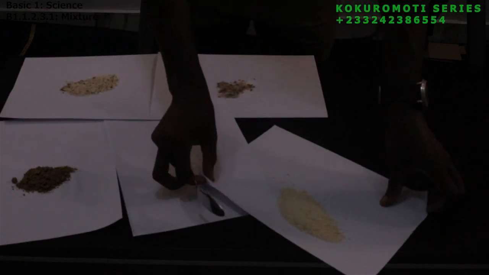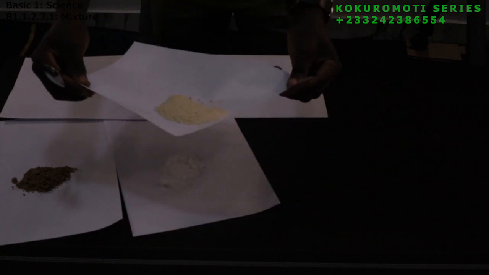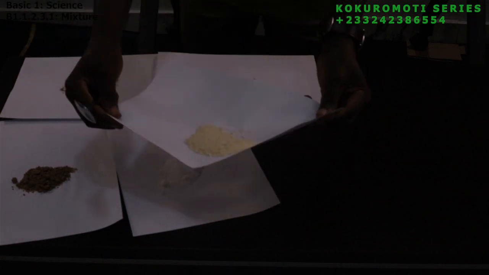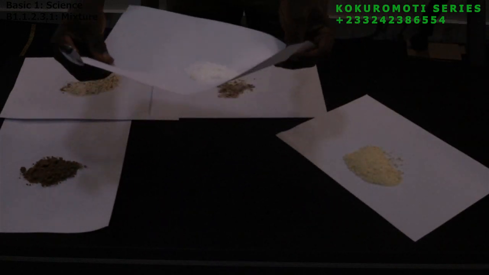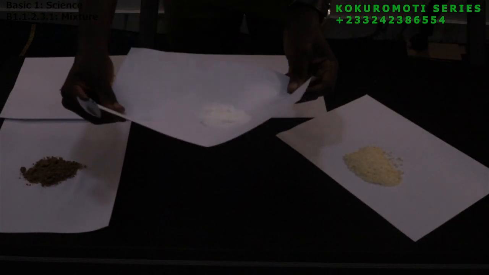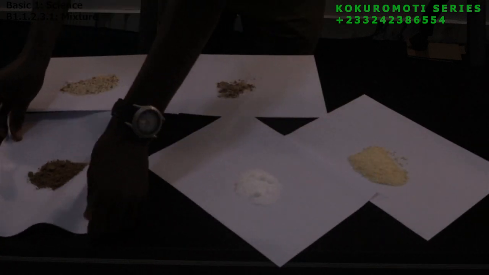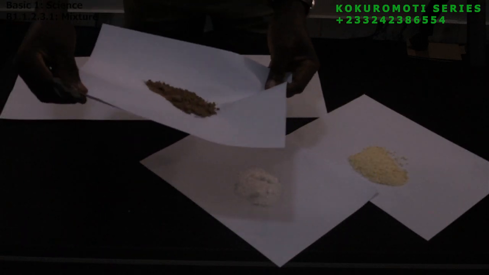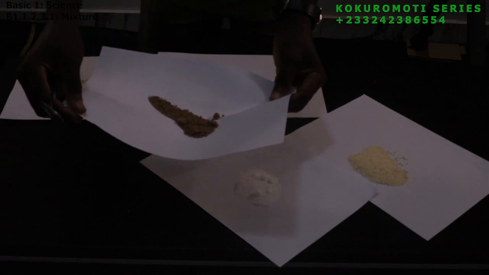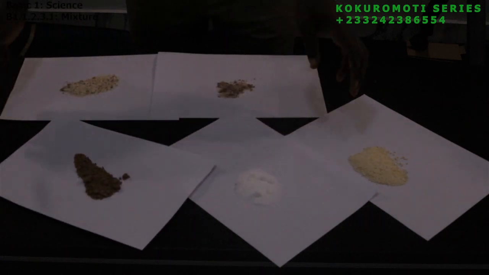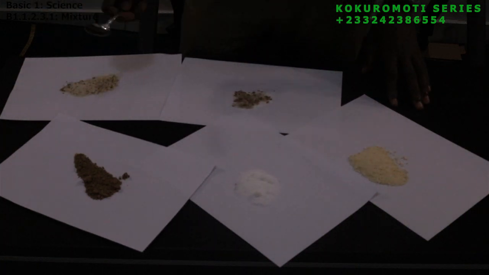But this is not a mixture because it is only gari, and one substance cannot form a mixture. This is not a mixture because it is only sugar. One substance cannot form a mixture. This is only sand. It is not a mixture because it has not been mixed with any other thing. So a mixture is only formed when we have 2 or more substances.